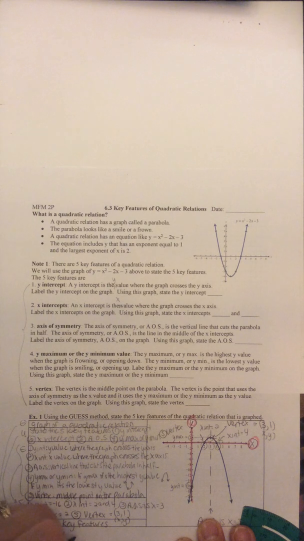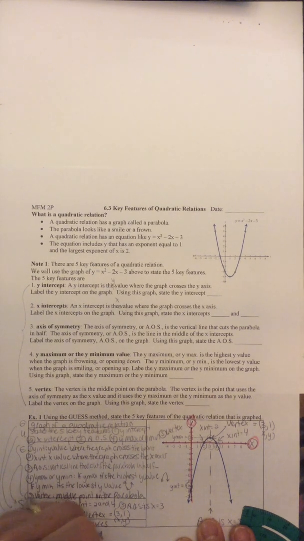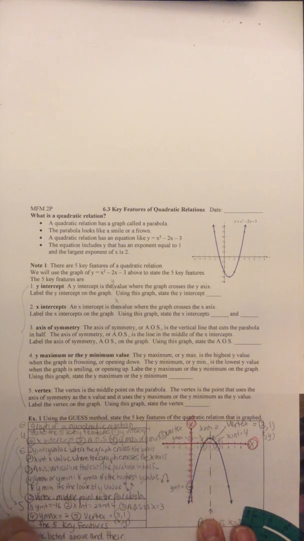So then the solution, therefore: the five key features are listed above, and their values are stated.